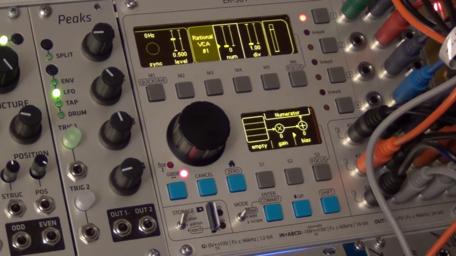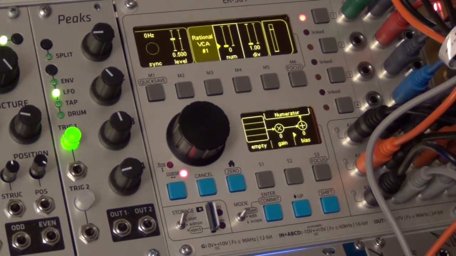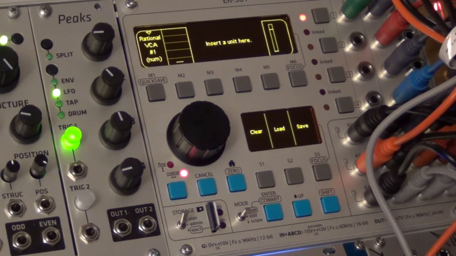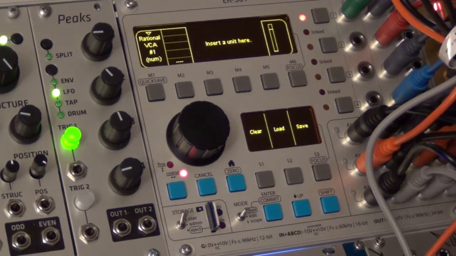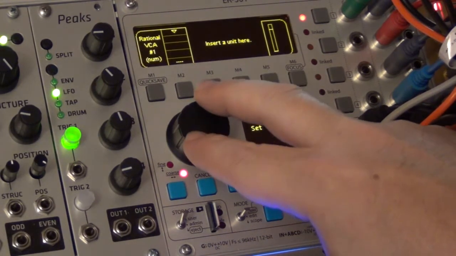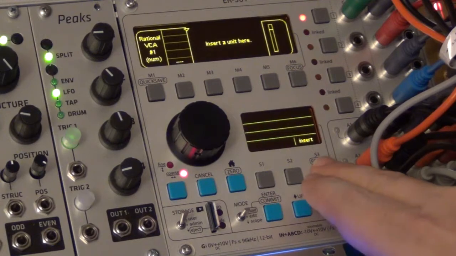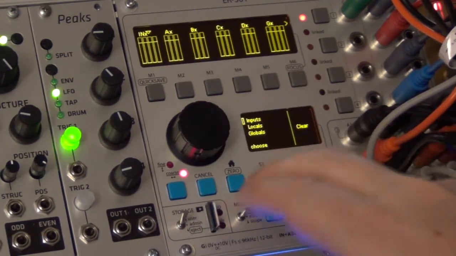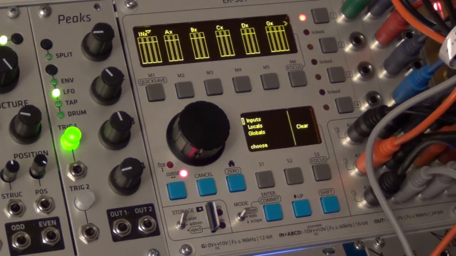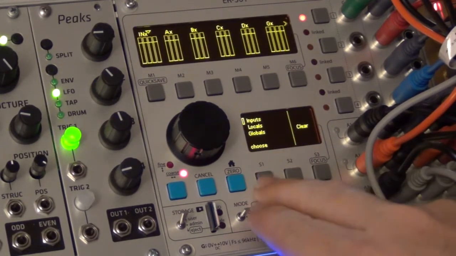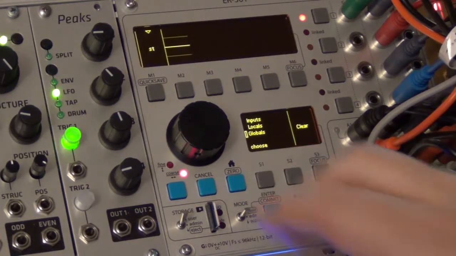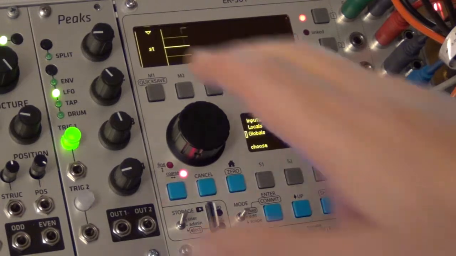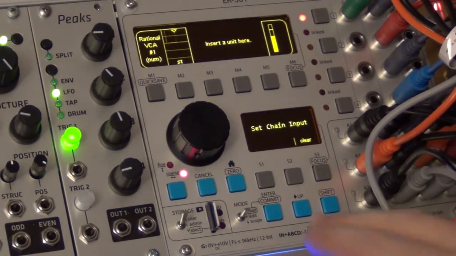And now what I want to do is control this numerator. So I'll go down here into the control for the numerator, and what I want to do is control this with the global timing function that I have. So I'm going to go in here, and down here you can see I've got the different input sources: inputs, locals, and globals. I'm going to use the S1 button here to choose globals. And there you can see the global timing source that I have set up as the global chain. So I'll select that one.